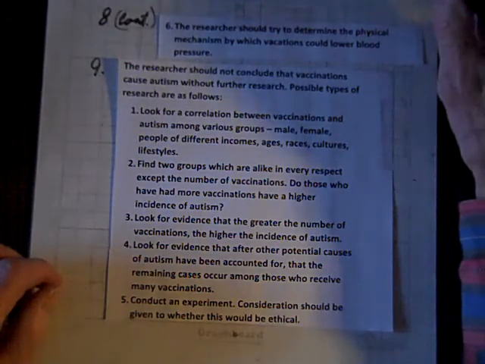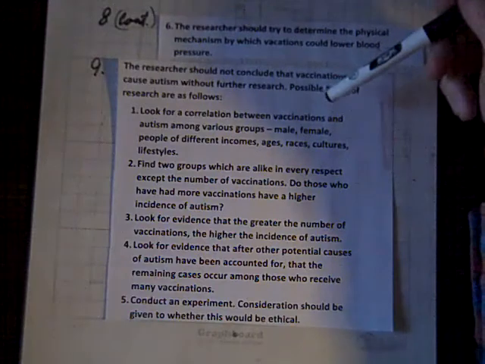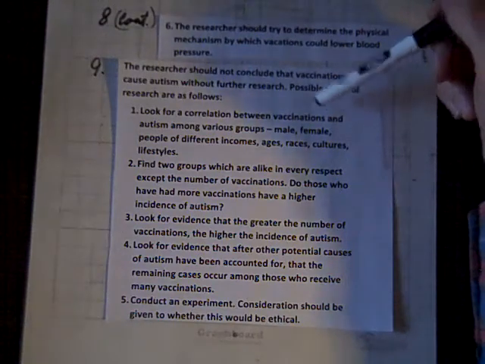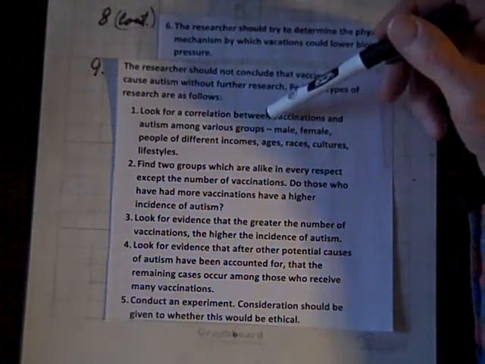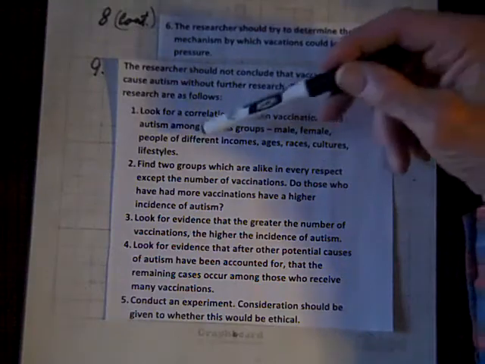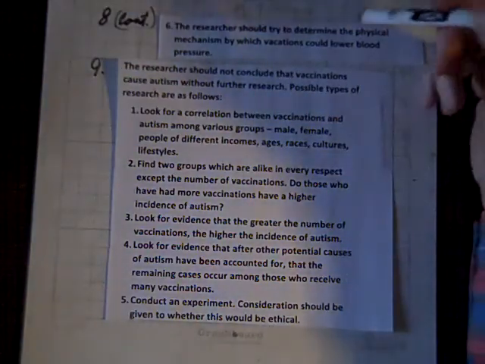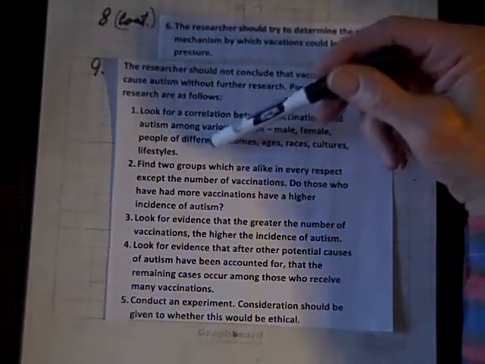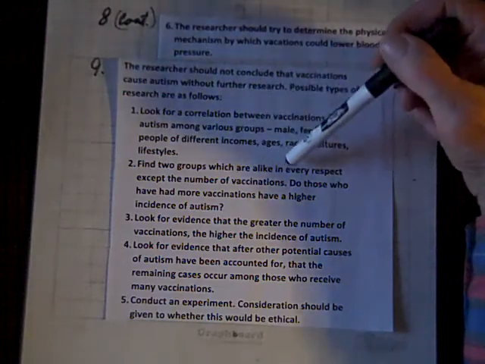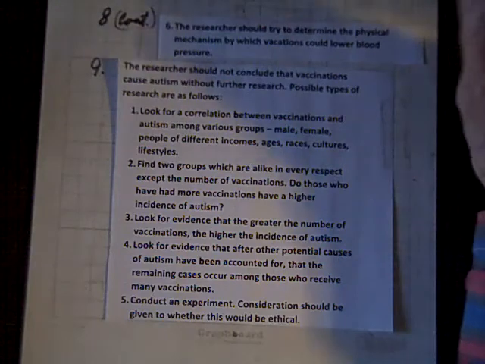Possible types of research are as follows. 1, look for a correlation between vaccinations and autism among various groups: male, female, people of different incomes, ages, races, cultures, and lifestyles. 2, find 2 groups which are alike in every respect except the number of vacations.